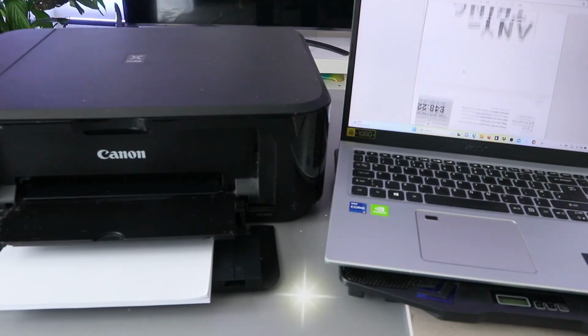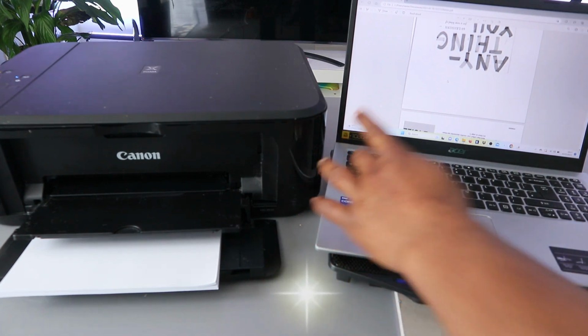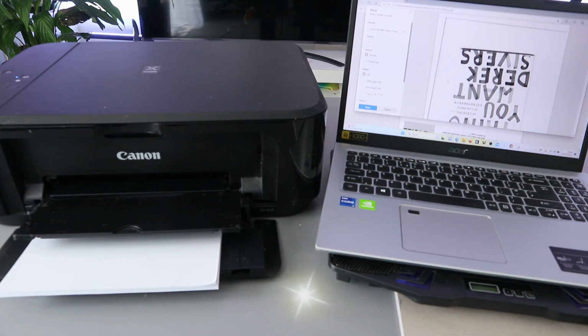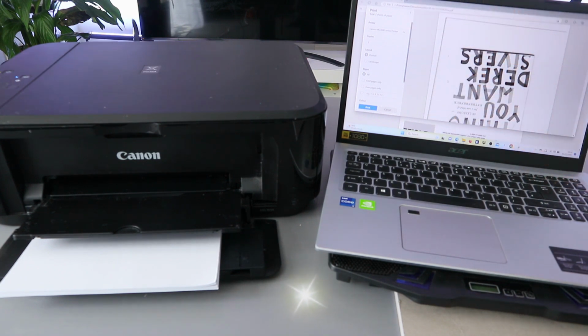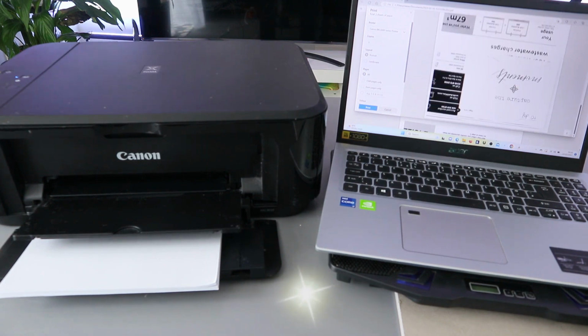So to print this document, you need to go on top and select Print, or you press Control plus P on your computer. When you press Control plus P, it brings out the print options. So this is the document you want to print.